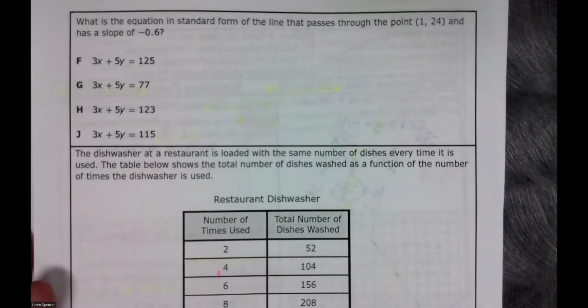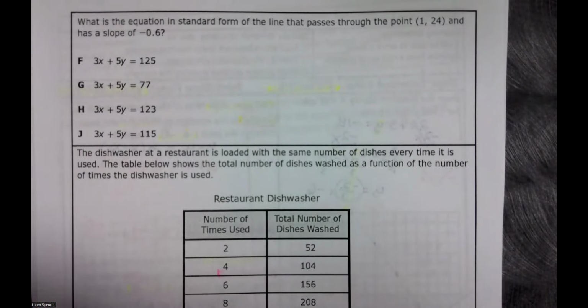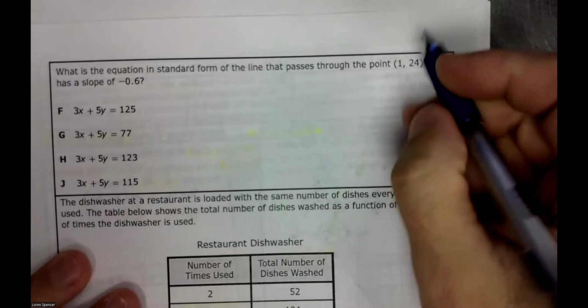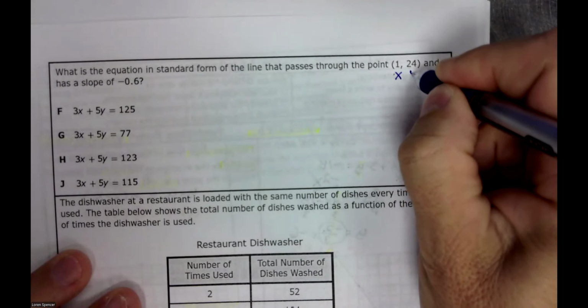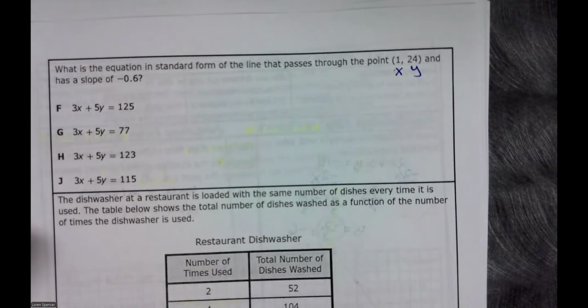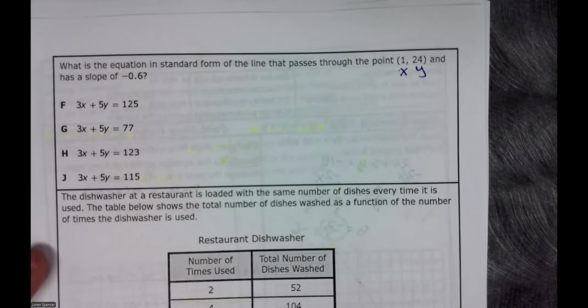What is the equation in standard form of the line that passes through the point 1, 24 and has a slope of 0.6? Gosh, that's kind of a tough question. So first off, let's look at this. This is X and this is Y. So let's go ahead and start typing in. I'm going to go to Desmos and I'm going to start typing in these questions. I'm going to type in 3x plus 5y equals 125, etc. So give me just a moment while I do that.